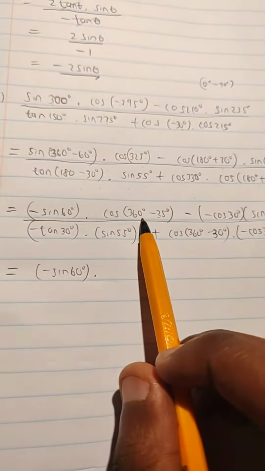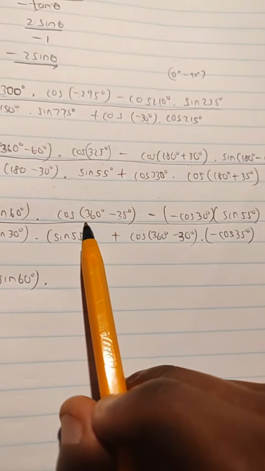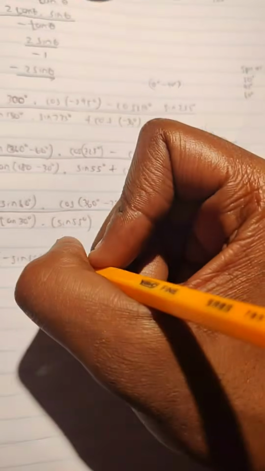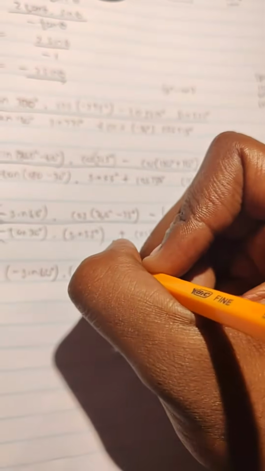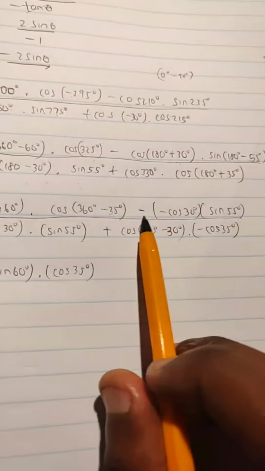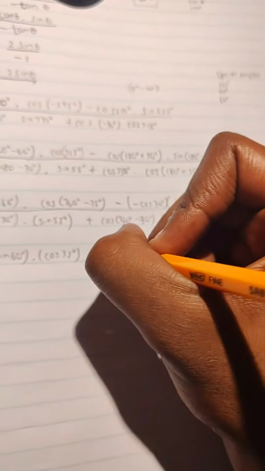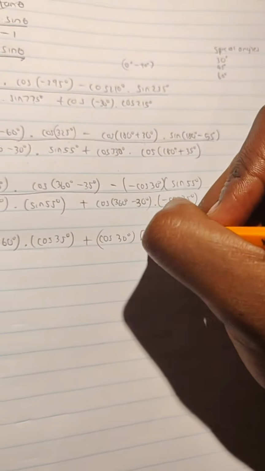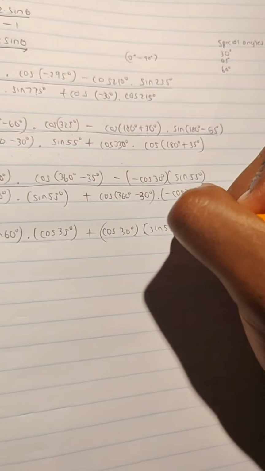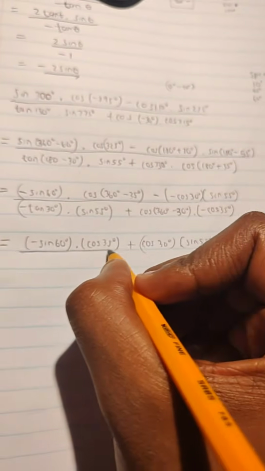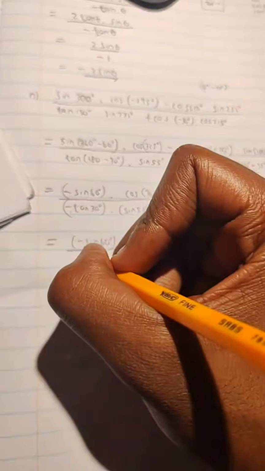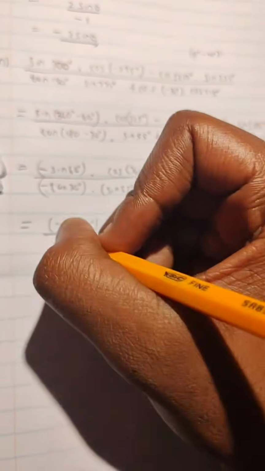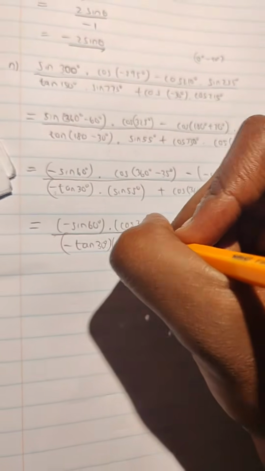Let's reduce this one. Cos 360 minus. 360 minus is in the fourth quadrant. How is cos? Cos is positive. Negative times a negative, that's positive. So that's positive cos 30, sine 55, all over negative tan 30, sine 55.